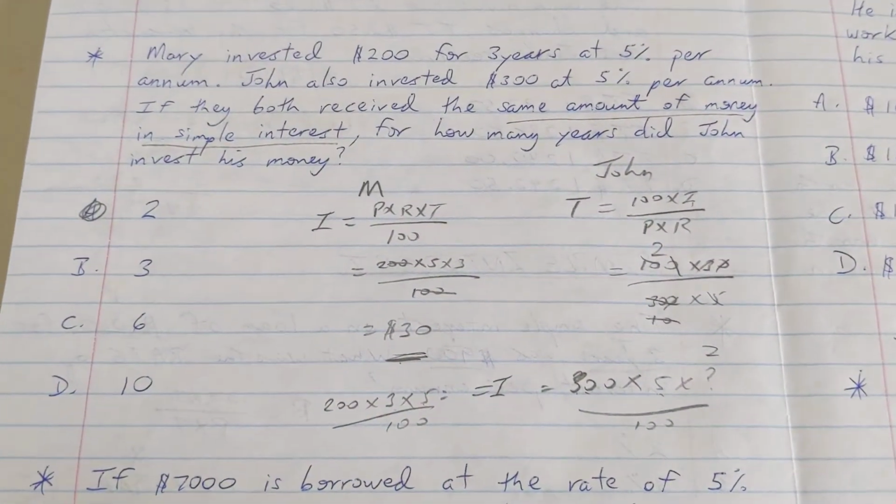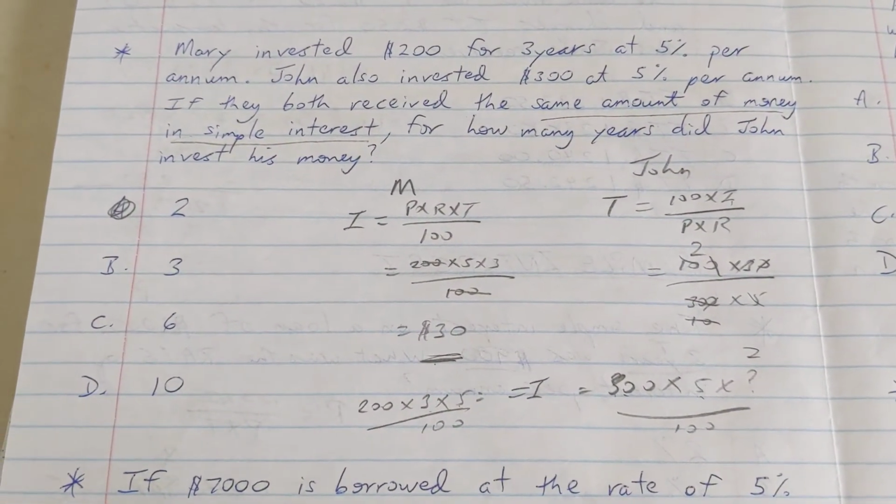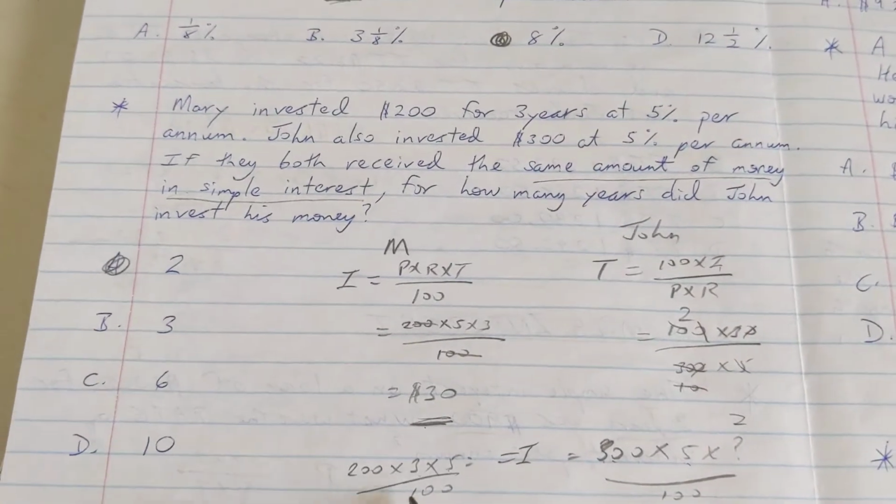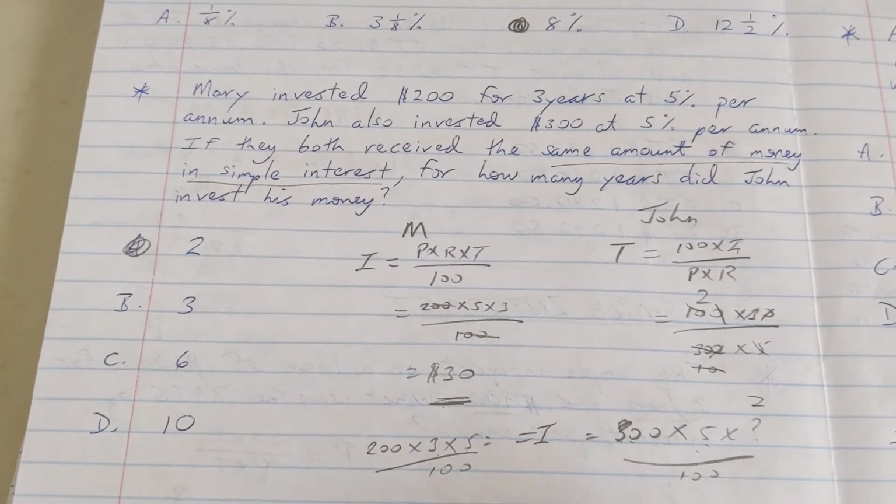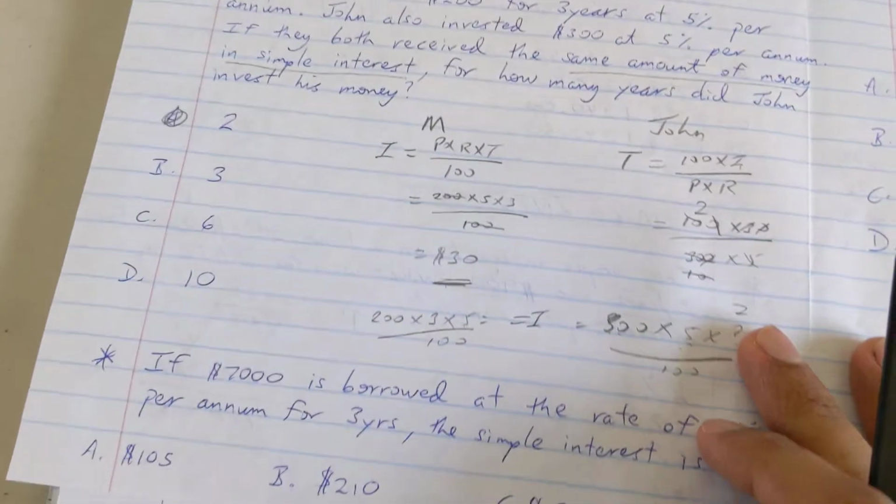So that's how I normally remember that question. Because both of them are supposed to give the same answer. 200 by 3 by 5, 300 by 5 by 2. It's just an easy way to remember it instead of going through that wordy work.